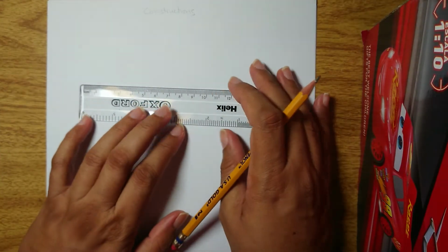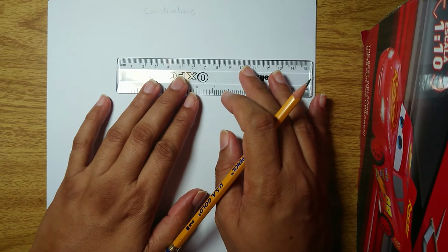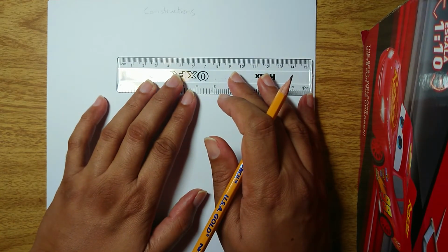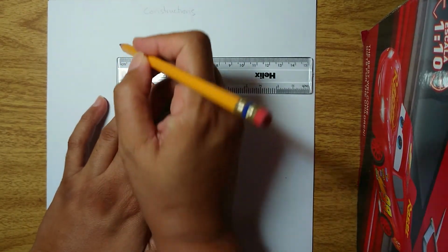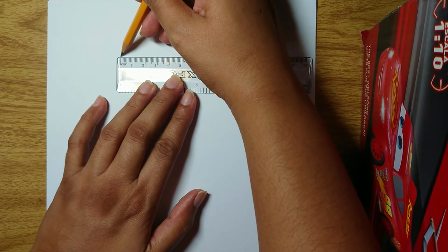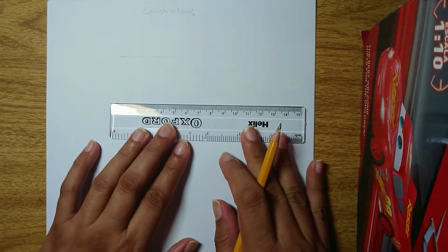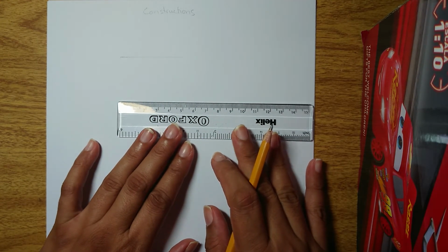So the first thing we're going to do is construct a line of given length. So let's do the difference between constructing and drawing. If you have to draw a line that is, let's say, 5 centimeters in length, you'll put down your ruler, you will start at 0, and on your ruler you will just draw and measure until 5, right? So that's drawing a line of length 5 centimeters.